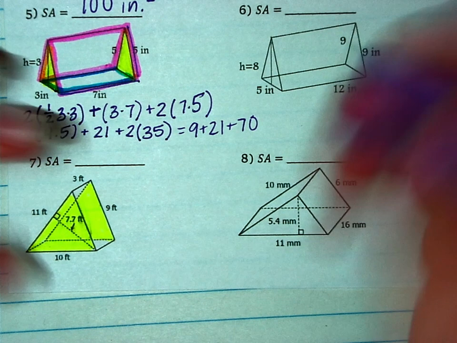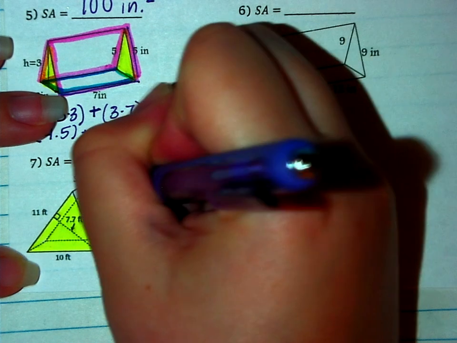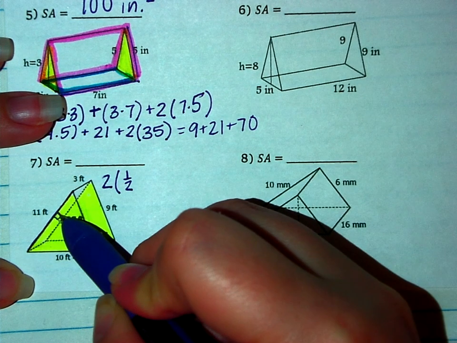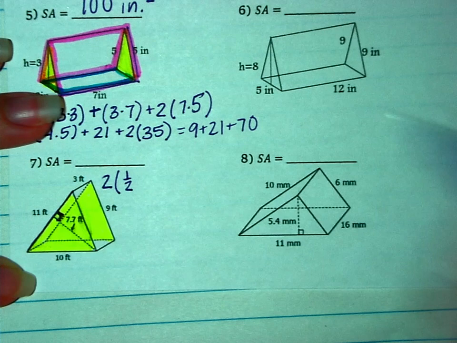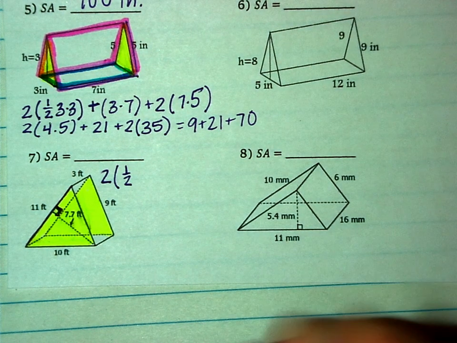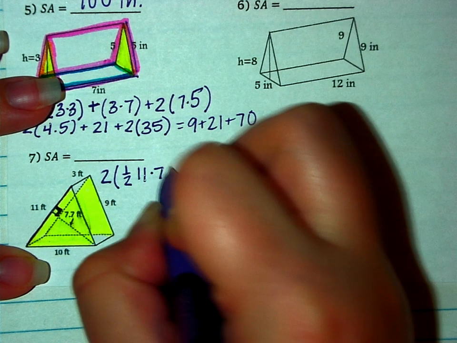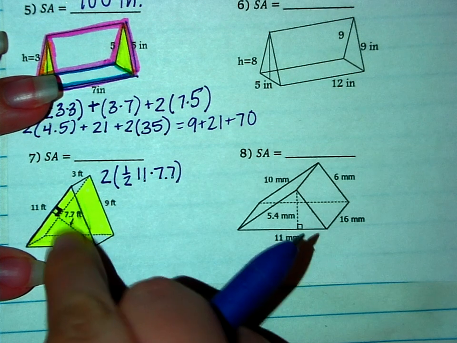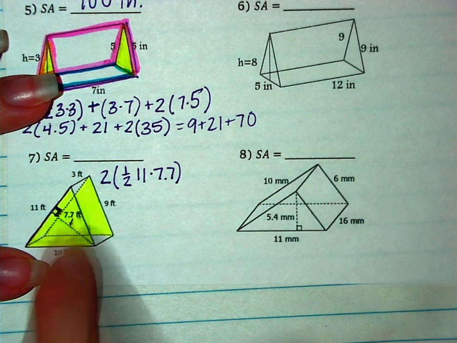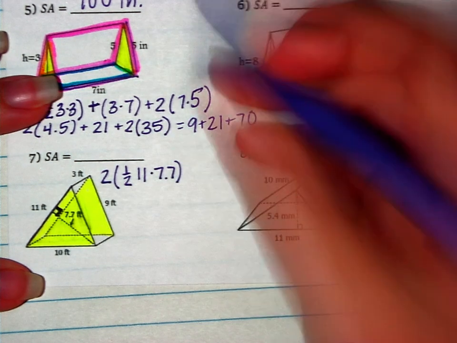Since they're triangles, we need 1/2. That is the area of a triangle. So 2 times 1/2. The base is actually going to be 11 because of this right angle. The right angle tells you which numbers are the base and the height. Remember that from the previous lesson. So we have 11 times 7.7, which is the height of the actual triangle. So we're not talking about the entire prism, we're just talking about the triangle.